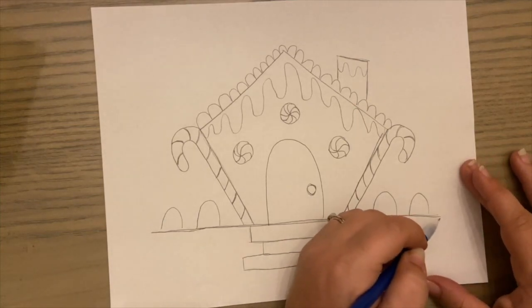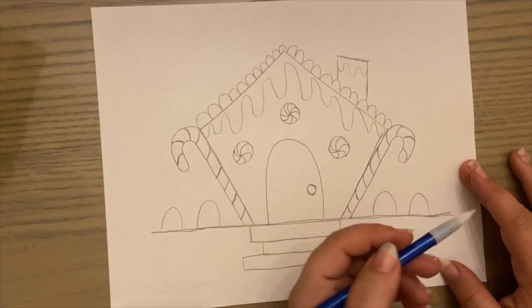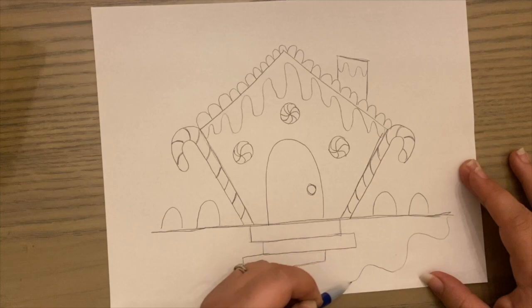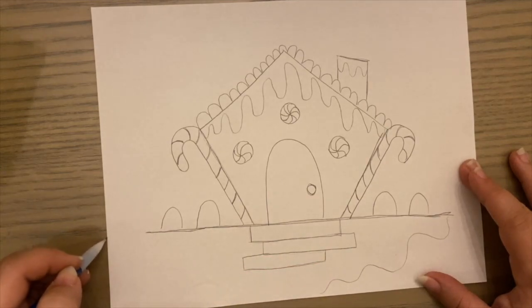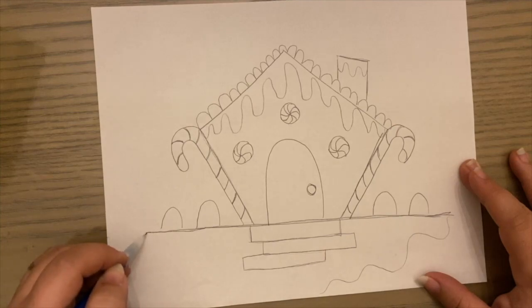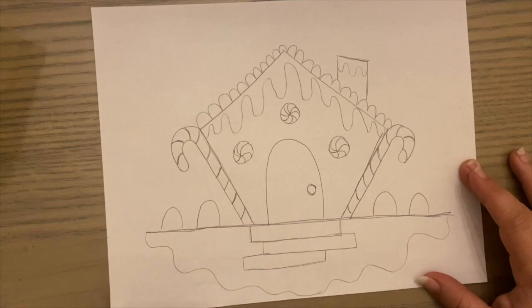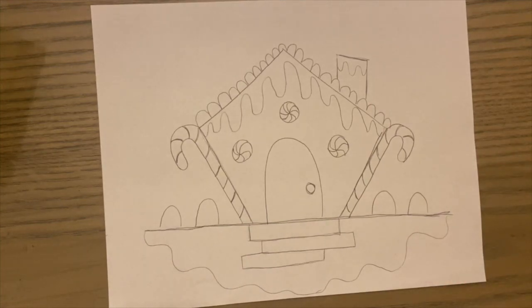The other thing I'm going to do is, it's probably frosting if you were actually making a gingerbread house, but I'm going to make it look like it snowed. So I'm going to make a wavy line that comes from the edge of my line, or from the edge of your paper if you did it all the way to the edge of your paper. And I'm going to make a wavy line that comes down near the bottom of the page, just like that. And there's my gingerbread house.